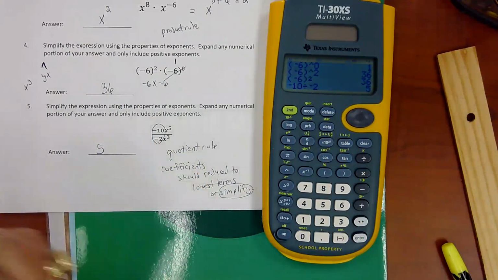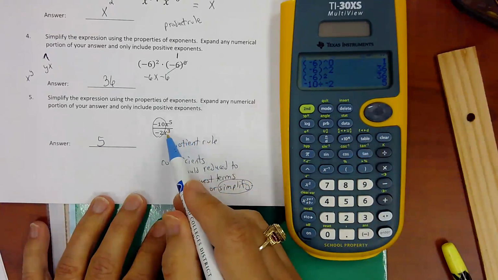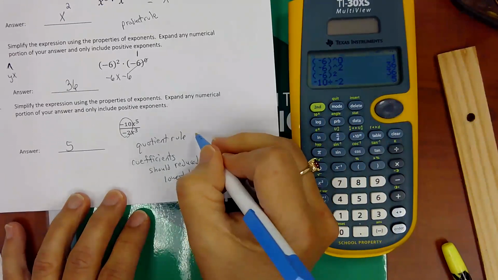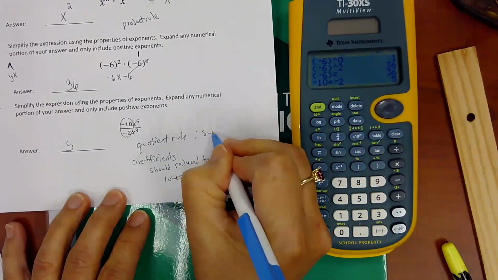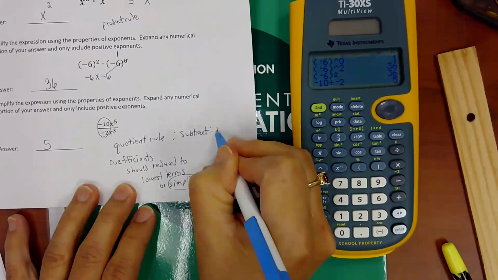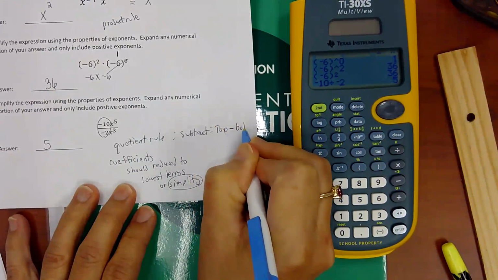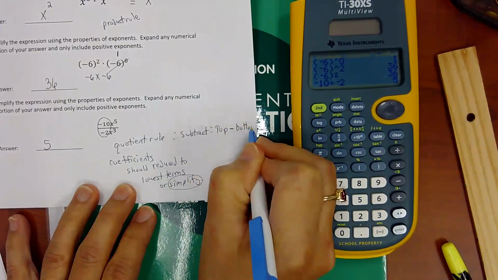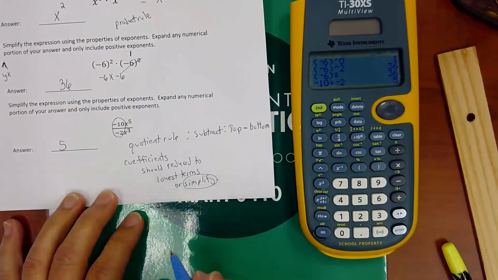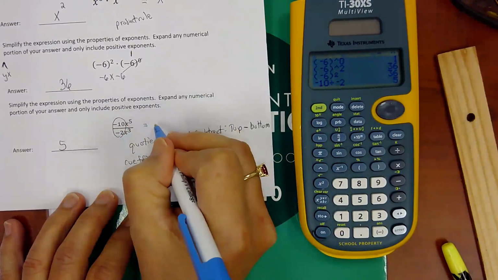Okay, but now you have to handle the quotient rule for the like bases of x, and that says to subtract. The idea is top exponent minus bottom exponent. So this is negative 10 divided by 2, that gave us 5.